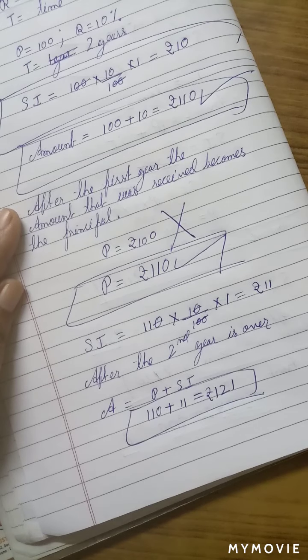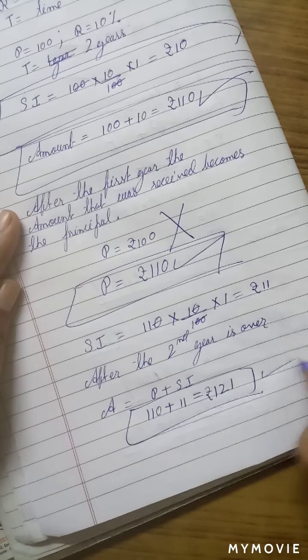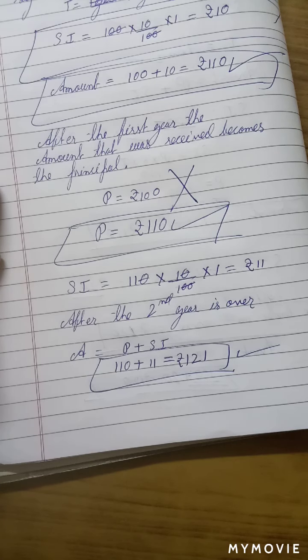In the last example, we saw that in the second year, in case of simple interest, he got rupees 120. But if we calculate it, if we provide compound interest, he will get rupees 121. So that's the basic difference between simple interest and compound interest.